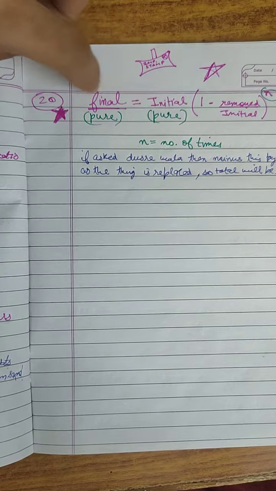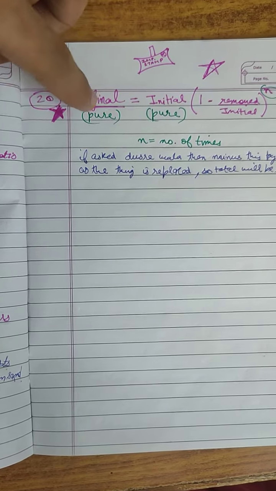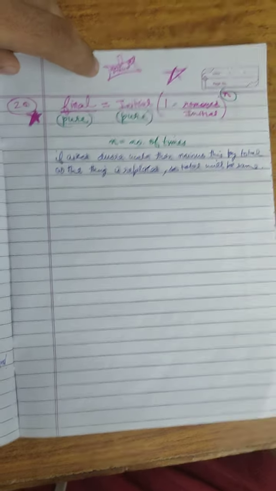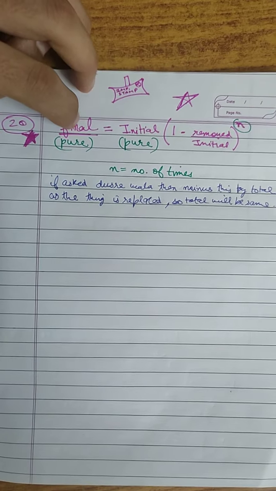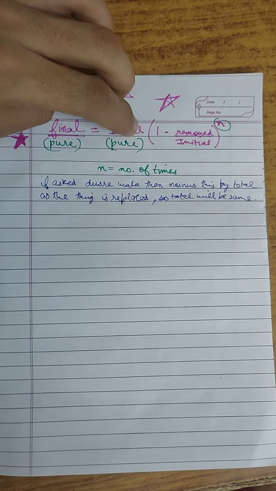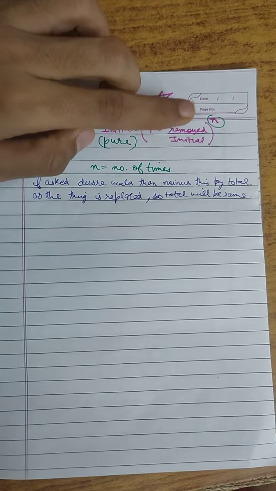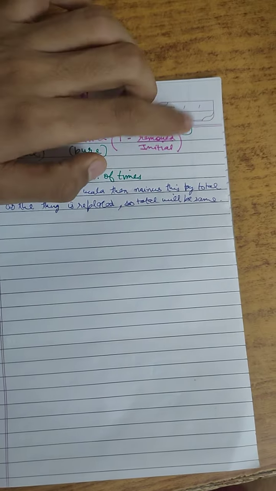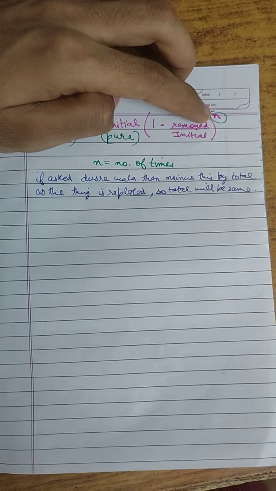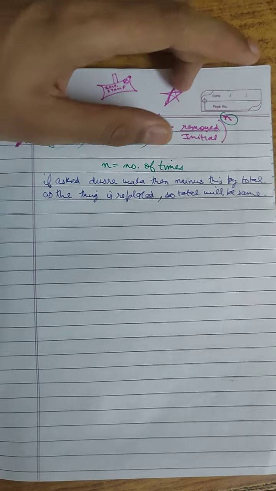So the final quantity, I'll tell you how it is asked. Final pure is equal to initial pure times (1 minus removed by initial) raised to the power n, where n is the number of times it is done.